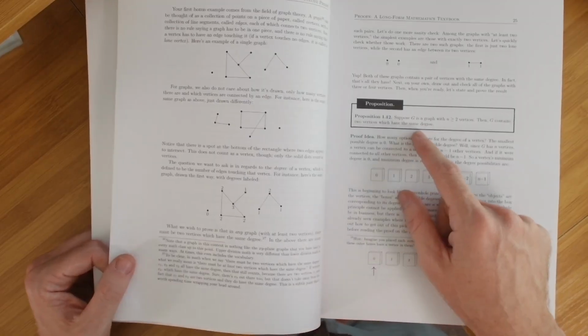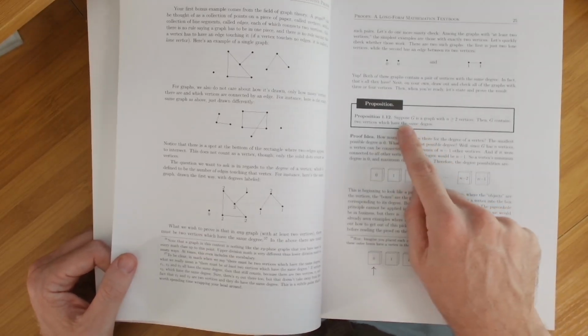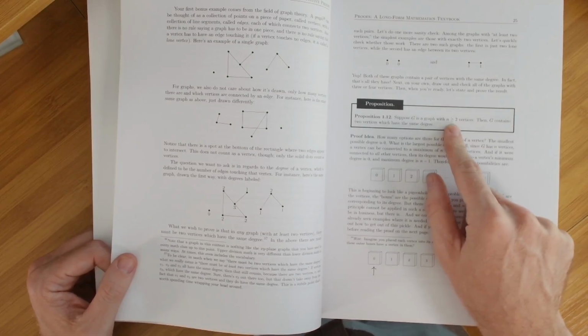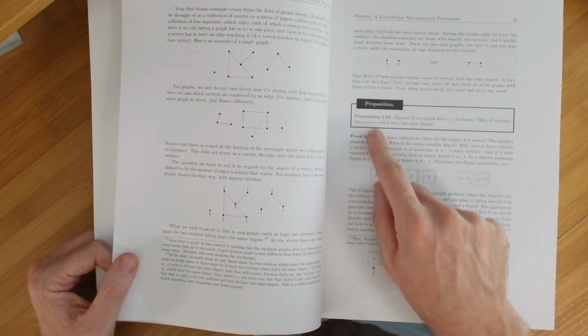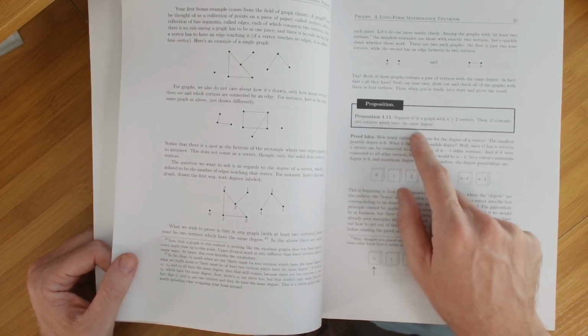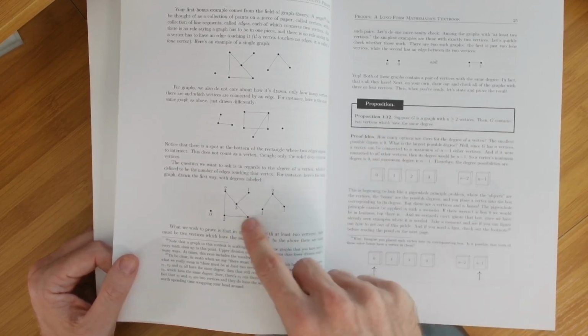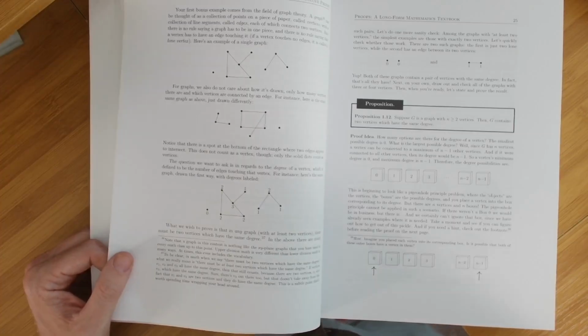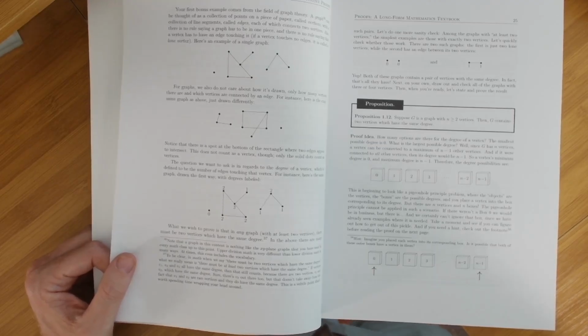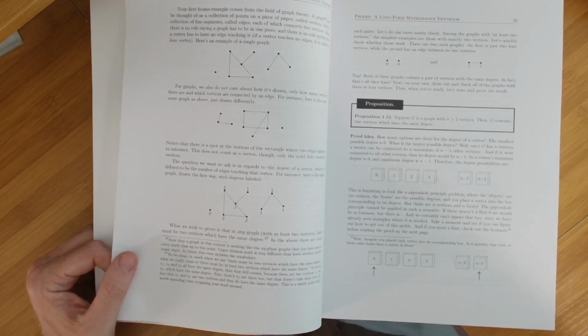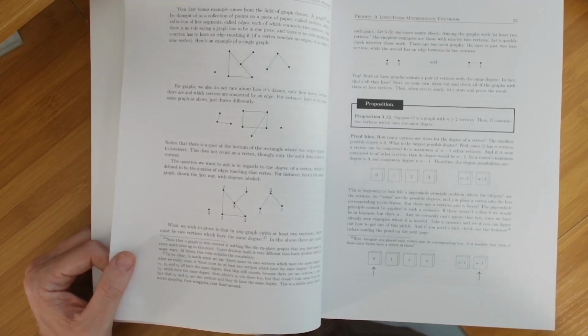And then I give you this first bonus example. It says, suppose G is a graph with at least 2 vertices. Then G contains 2 vertices which have the same degree, which means the same number of edges touching them. So that's always the case. Every graph with at least 2 vertices, you can always find 2 vertices in your graph which have exactly the same number of edges touching them, which is kind of interesting.